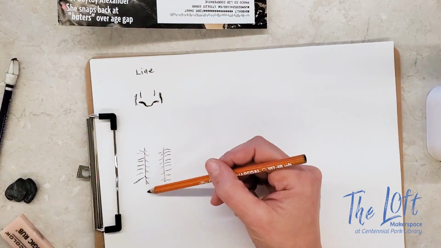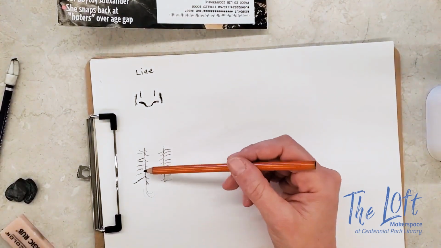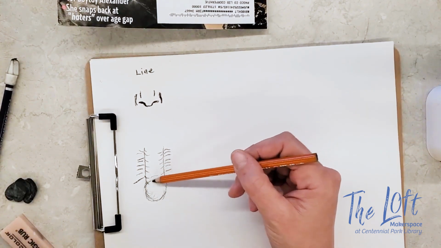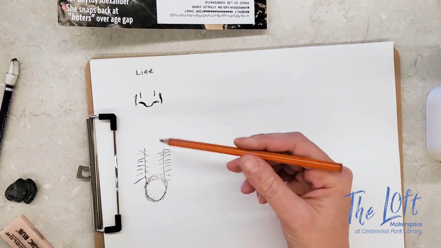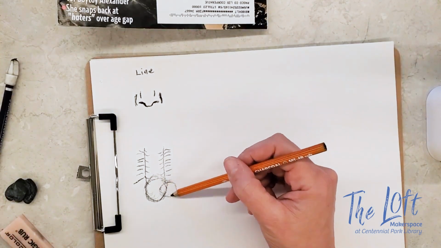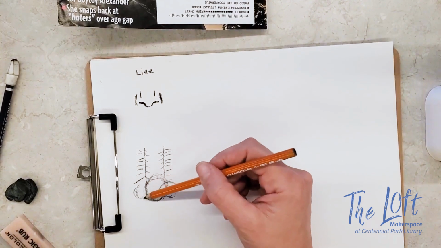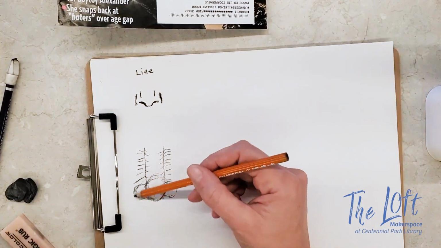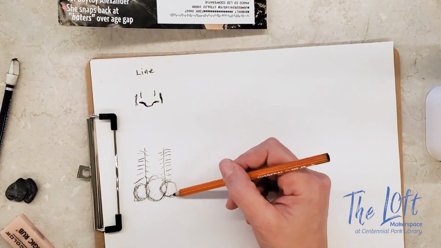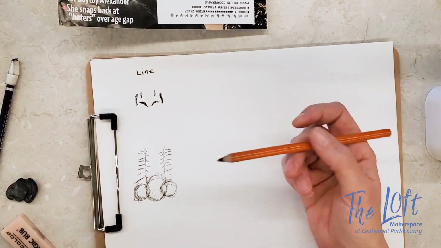You're going to have essentially a sphere at the bottom of the cylinder. Then you're going to have another sphere here, and another sphere here. And we want to get these spheres the same size before we start adding any detail.